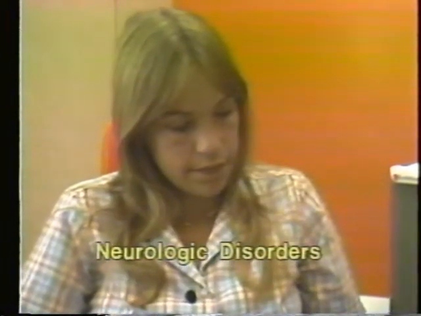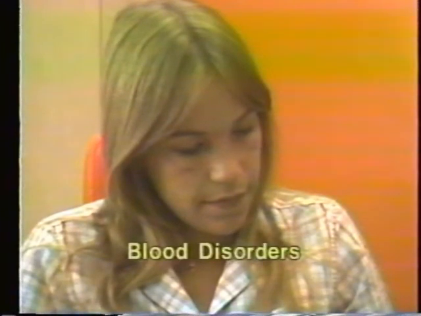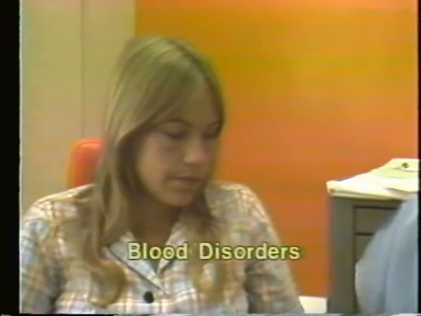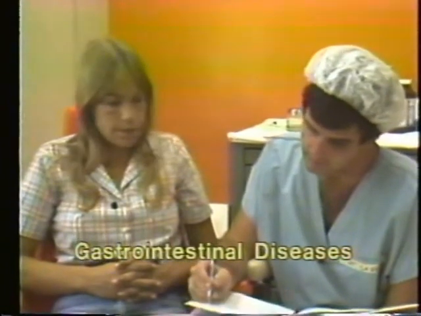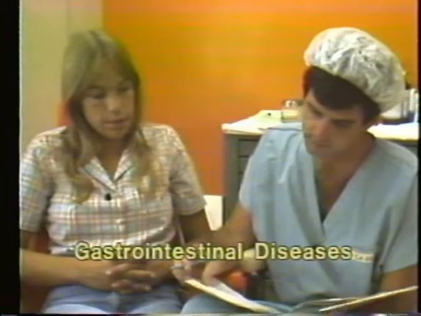Then the patient would describe any past neurologic disorders, such as seizure disorder, cerebral vascular disease, other neurologic disorders, and psychiatric disorders. Ask the patient if he or she had any blood disorders, such as anemias, coagulation disorders, and sickle cell disease. The next item on the history form is gastrointestinal diseases. This would include peptic ulcer disease, jaundice, and inflammatory diseases.